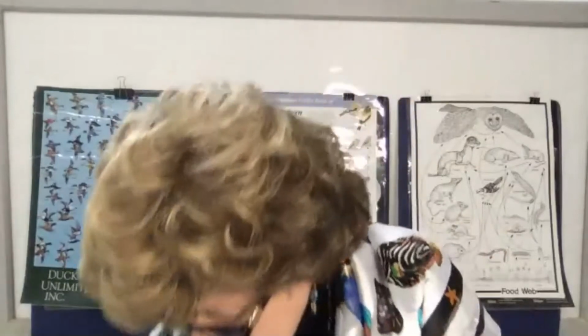Now, another kind of feather, when she was batting her wings, she made it fly away. So I don't know where it went, but it's a contour feather. And contour feathers lie right up against the bird's body and make the bird aerodynamic, so it'll slip through the air, make it easy to fly. And another kind of, oh, here it is right here. Here's a contour feather.